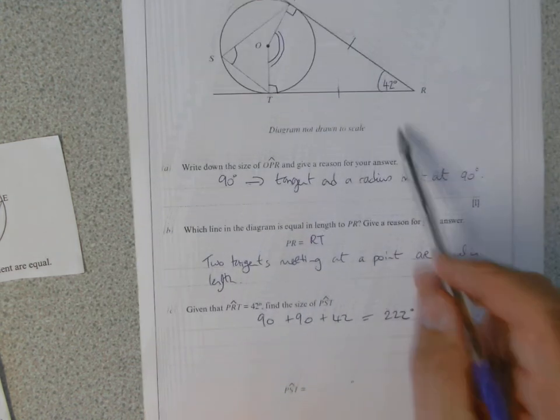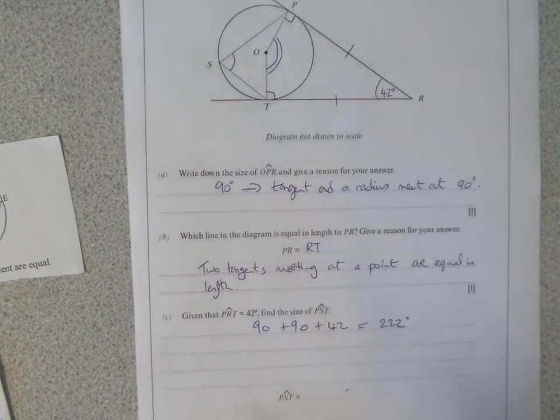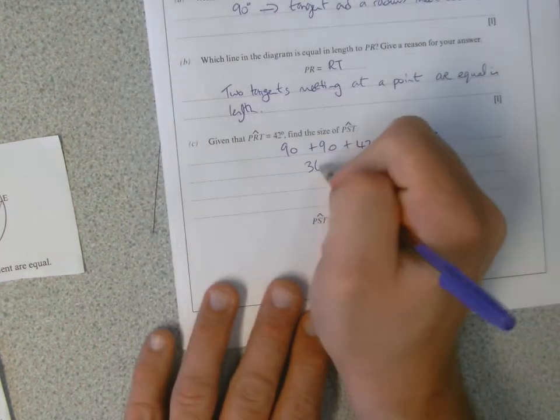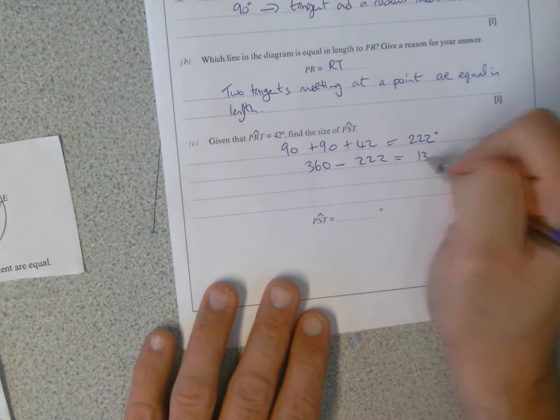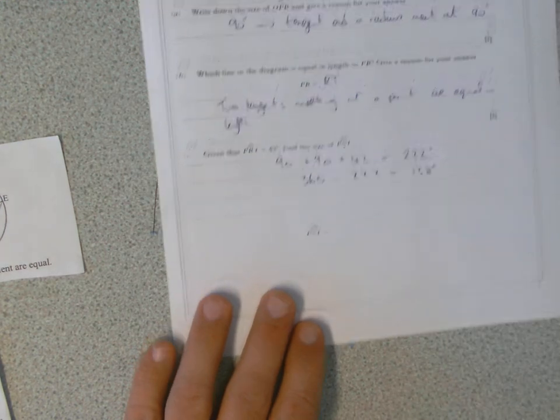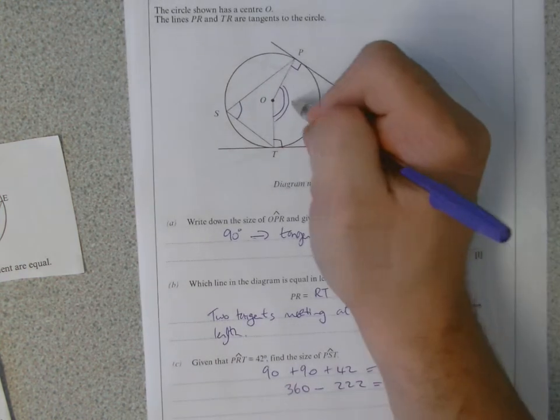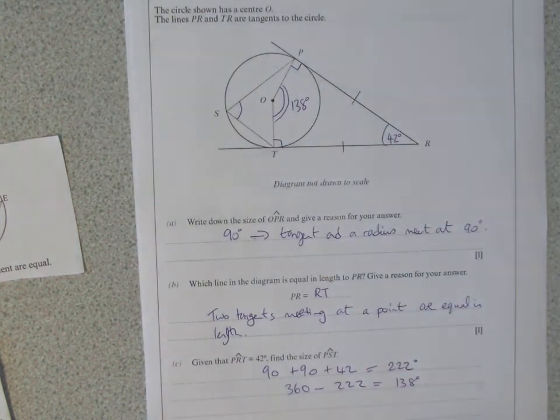The four angles must add up to 360, so we can see what's left. 360 take away 222 works out to be 138. So this final angle in the quadrilateral is 138.